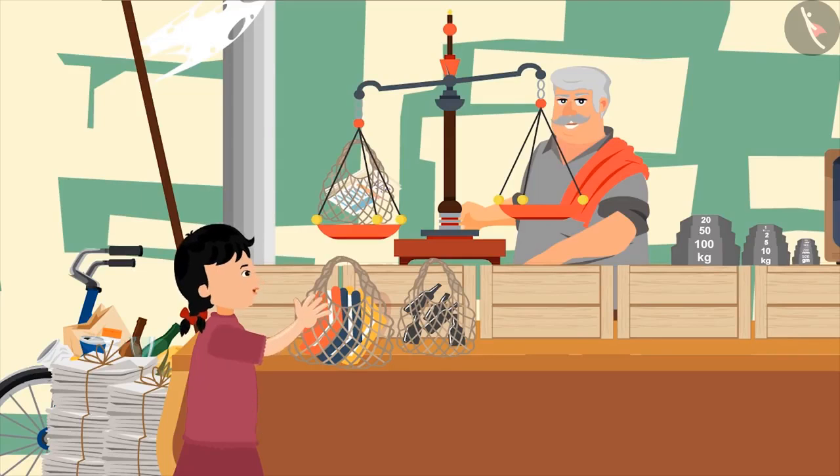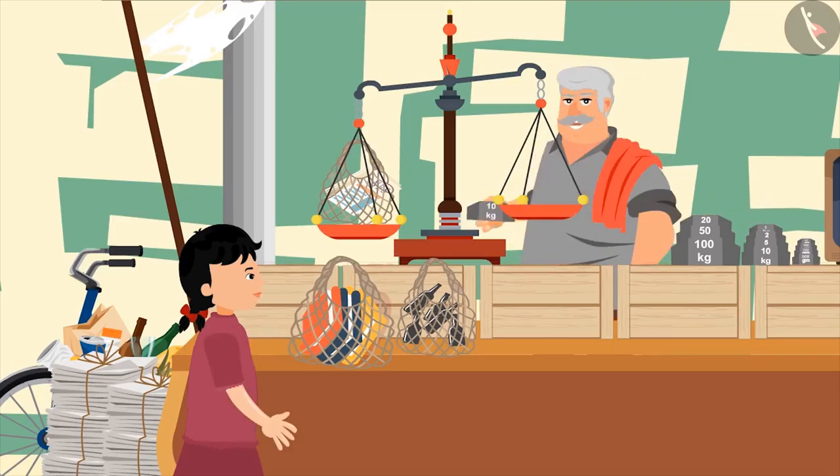Uncle, it was quite heavy. I couldn't even lift it. It must be around 10 kgs. Okay, let's weigh this with the weighing stone of 10 kilograms.